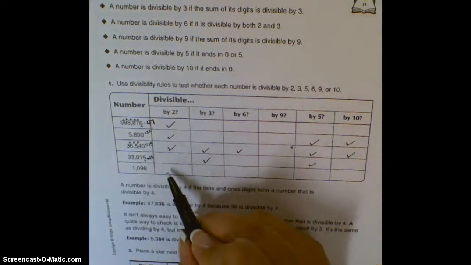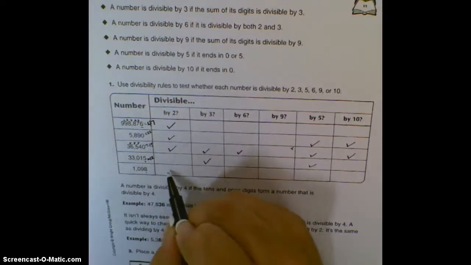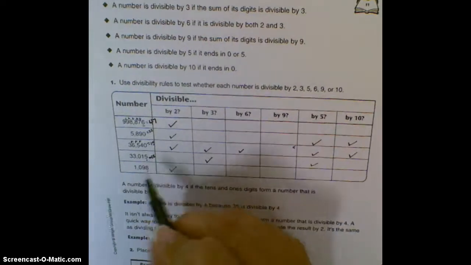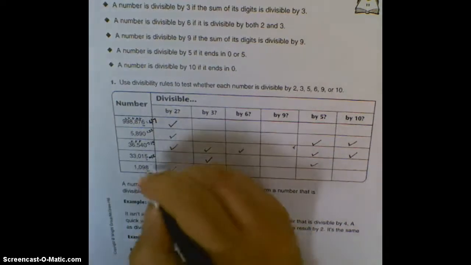So then we've got this one right here, ending in 8, which is an even number. Yep. And then sum of its digits, we need to add up. 9 plus 8 plus another 1 is 18. Sum of its digits.